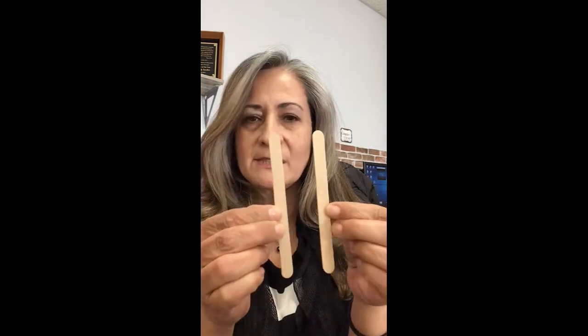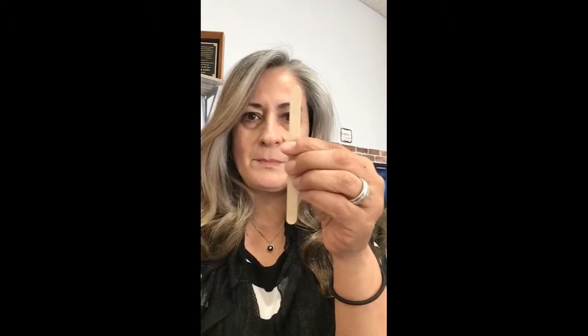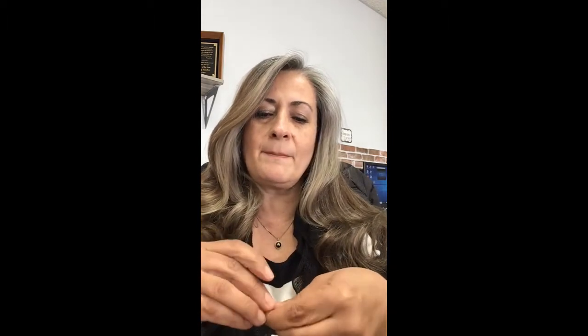You're going to need 2 popsicle sticks, any size, 2 different sizes of rubber bands, 2 of the smaller rubber bands, 1 larger rubber band, and you're going to need 2 small pieces of paper. So what you're going to do first is you're going to take 1 popsicle stick and you're going to wrap it loosely with the paper. It can be any color paper, white if you want.